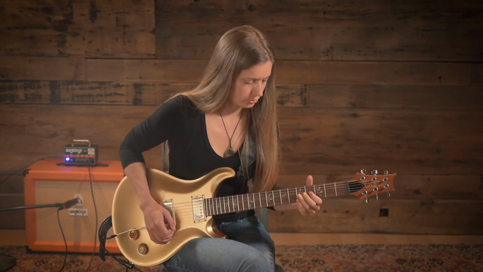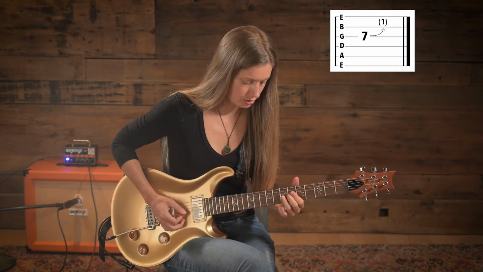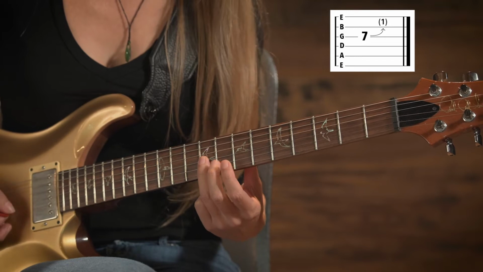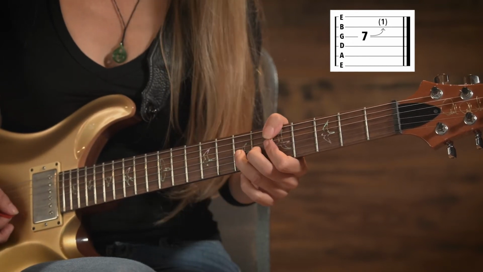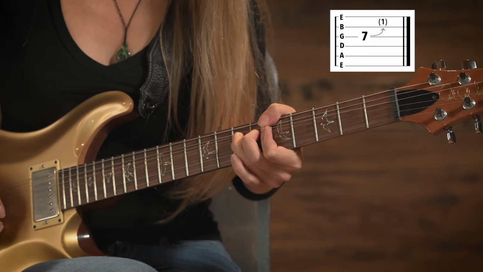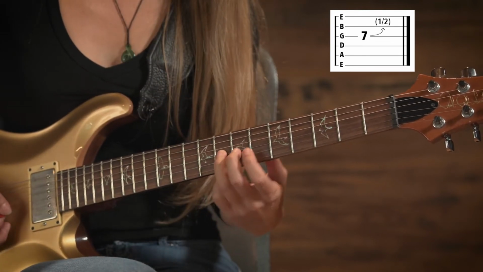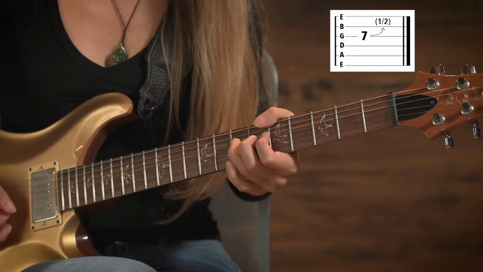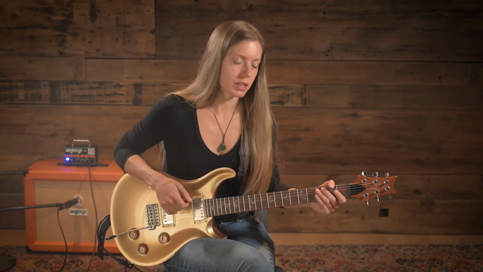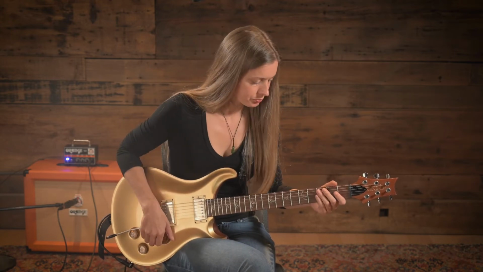So let's look at an example. If we had 7 with an arrow bending up that said 1, that means we're bending it to the pitch of the 9th fret here. So we play the 7th fret, and if it was a half, we would be bending up to the pitch at the 8th fret, which would sound like this. You'll come across that a lot, particularly with bluesy players like Stevie Ray Vaughan or Eric Clapton. They use bends a lot in their soloing, so keep an ear out for that kind of technique.